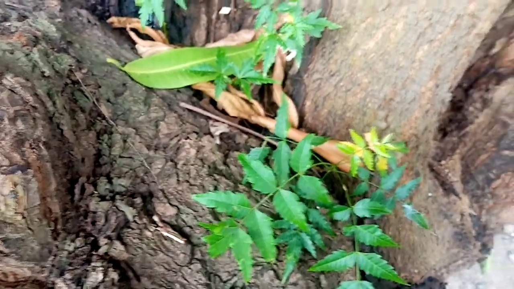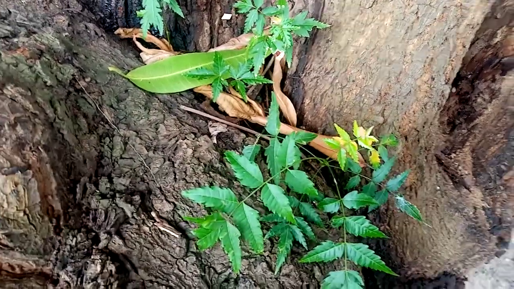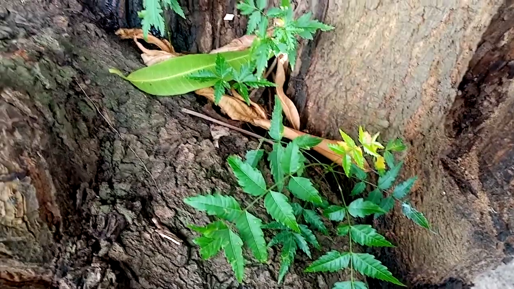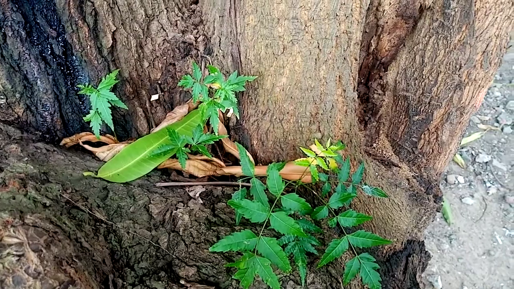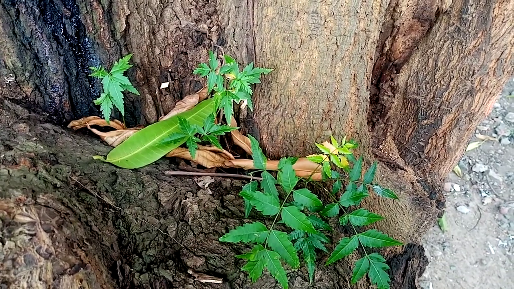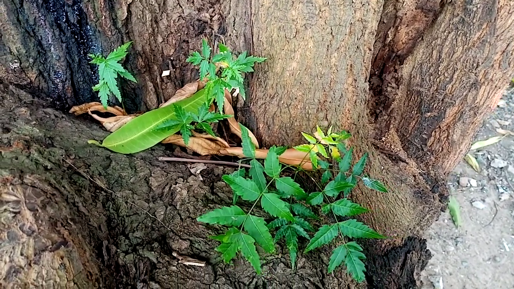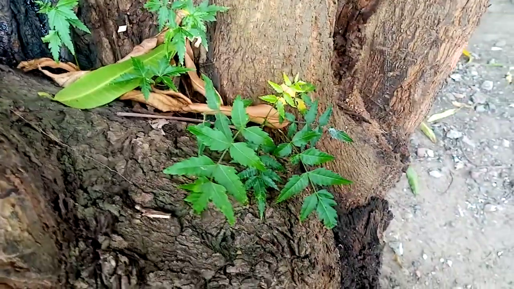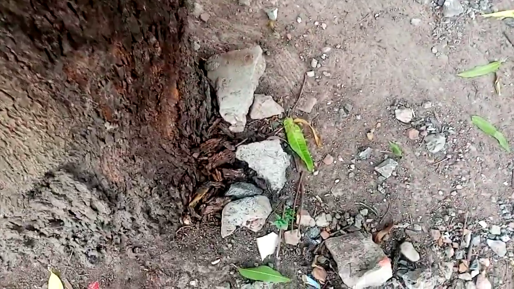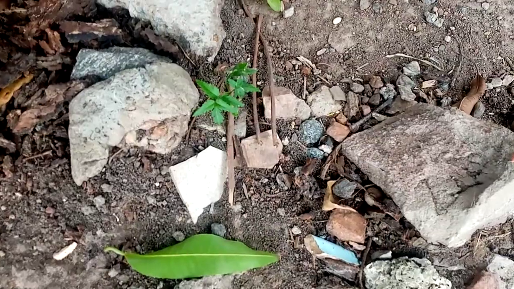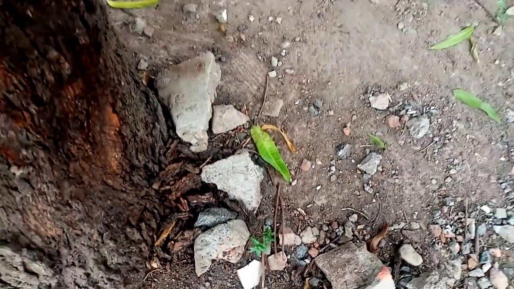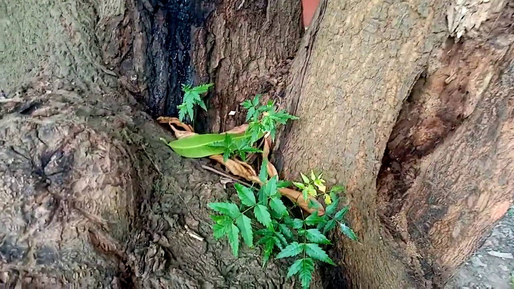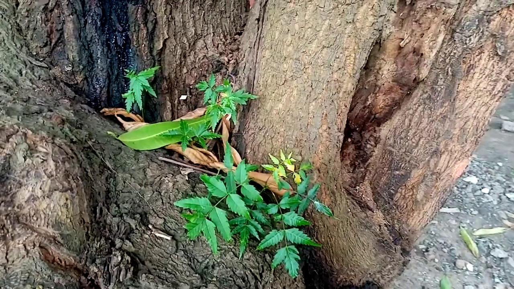But clearly, there are several questions that we can ask. We can decide to take the growth patterns of this neem seedling growing in the crevice of the mango tree, or we can also take a look at the ones that are growing on the ground near the mango tree. Now, alternatively, the question we have to ask ourselves is how this neem seedling came to be growing here.